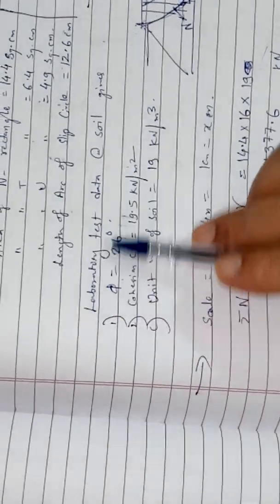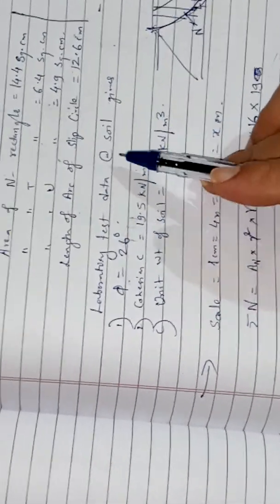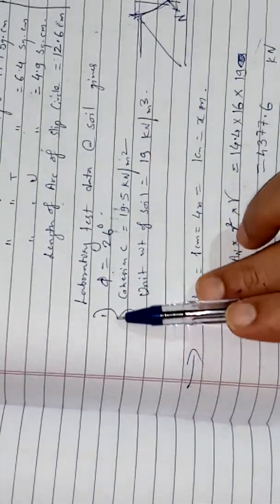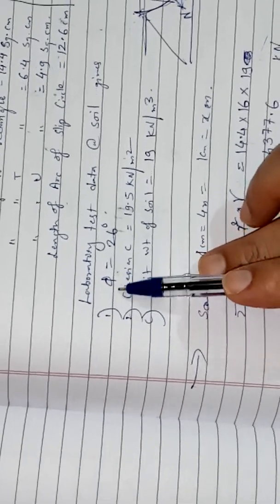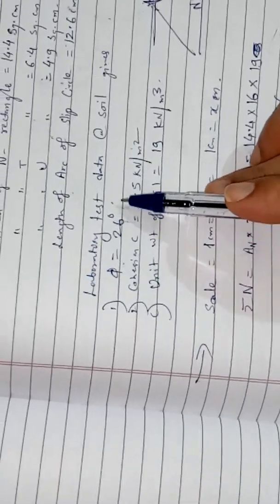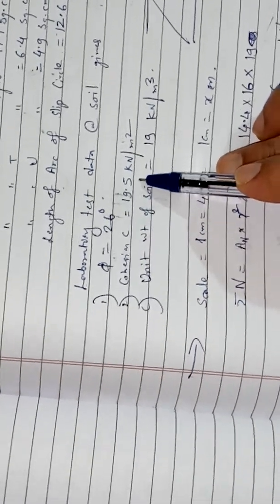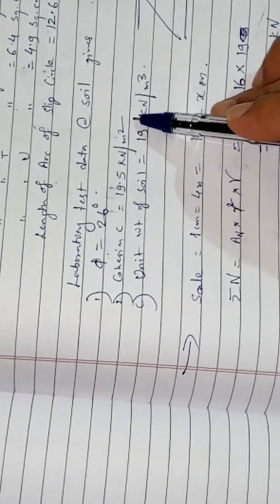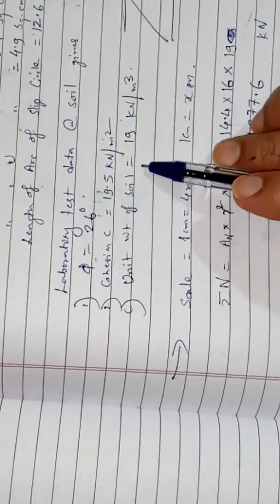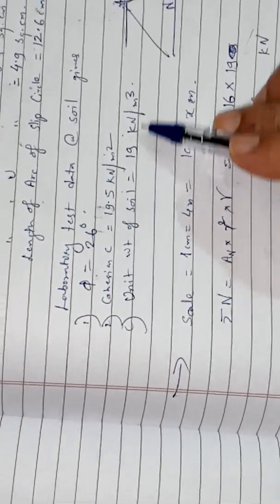So this is the data with reference to N, T, U and the length of the slip circle. Other data which is given, that is the properties of the soil, is like this. The phi, angle of repose of the soil, is given as 26 degrees. The cohesion C of the soil is 19.5 kilonewton per meter square, and the unit weight of the soil is given as 19 kN per meter cube.